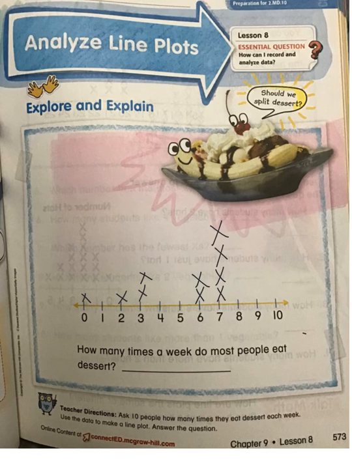The first question asks us, I pretended that I asked 10 people how many times they eat dessert each week. So one person said 0, they never eat dessert. One person said twice a week. 2 people said 3 times a week. 2 people said 6 times a week. And 4 people said 7 times a week. So we need to answer our question.